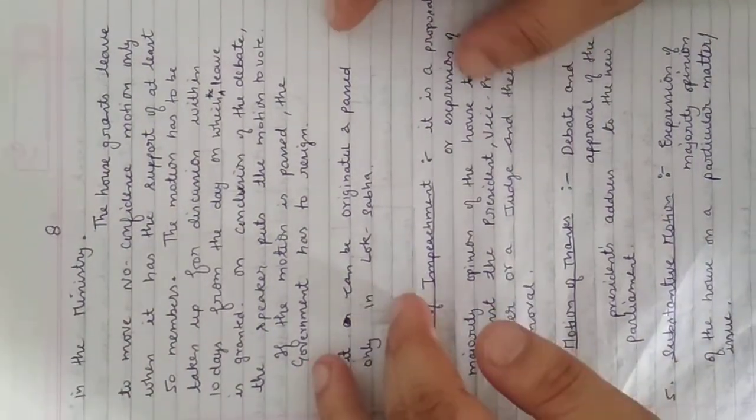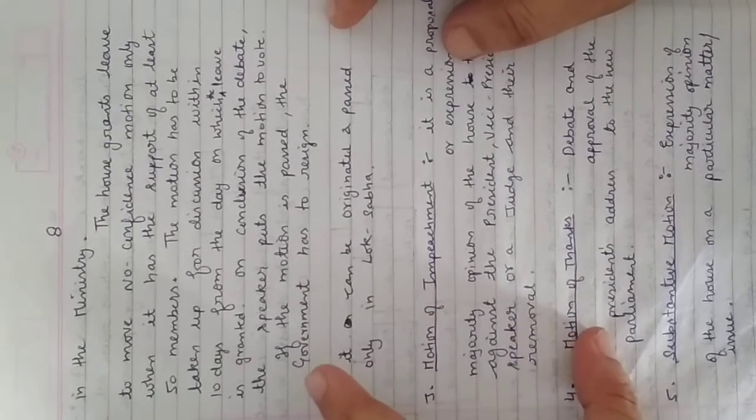Now, motion of thanks: debate and approval of the president's address to the new parliament. What is motion of thanks? You need to understand it. When general elections take place, like suppose in 2019, the Lok Sabha election took place and the new government was formed. When Lok Sabha sittings take place for the first time after general elections, the President of India addresses that sitting, addresses Lok Sabha.